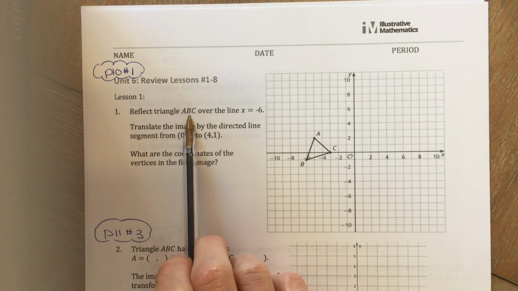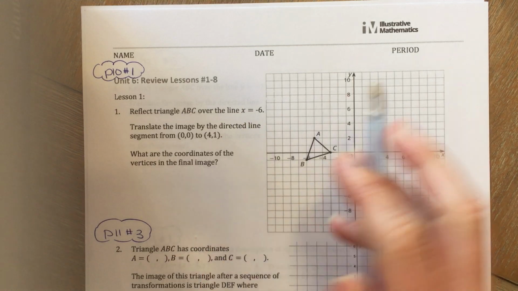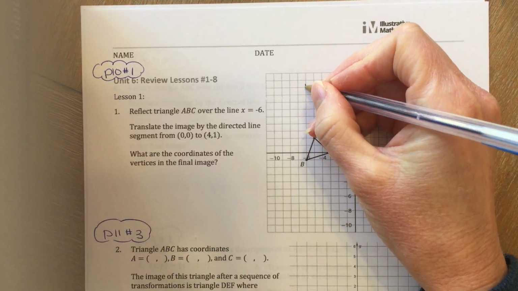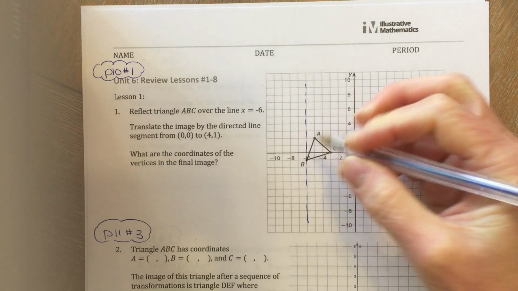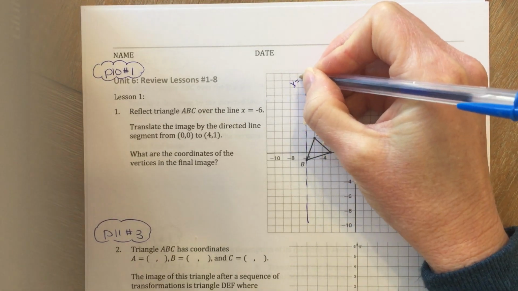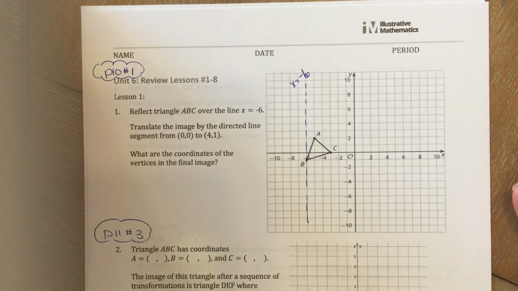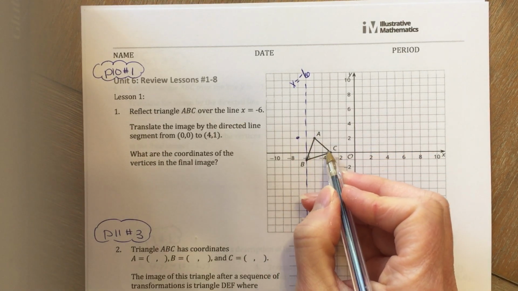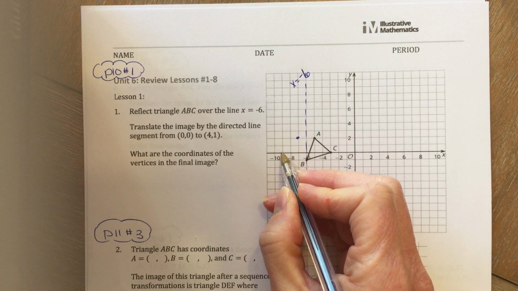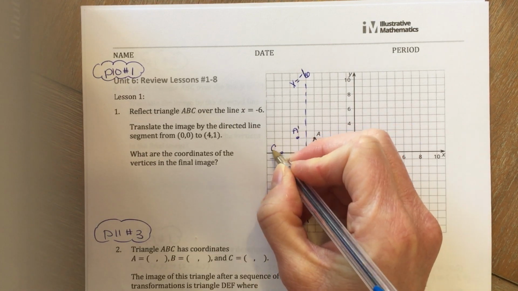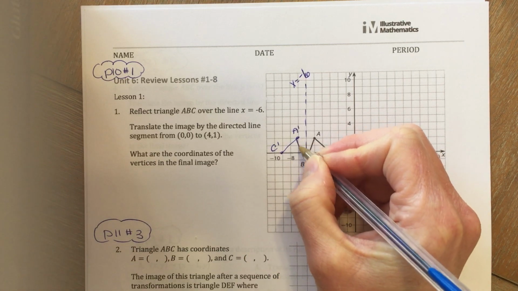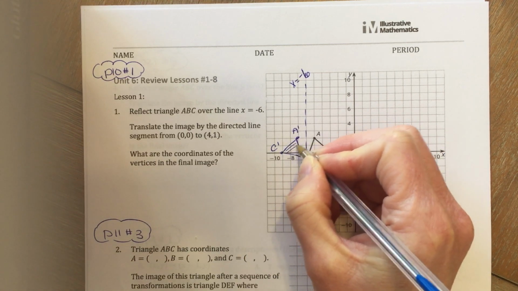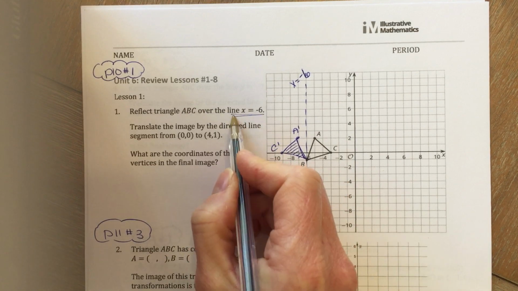They ask us to reflect triangle ABC over the line x equals -6. X equals -6 is a vertical line at x equals -6. And as a reminder, y equals a number would be a horizontal line at that number on the y-axis. So to reflect this over, I would just count for my points for my A prime and my C prime, and I would be able to reflect this over the line x equals -6.